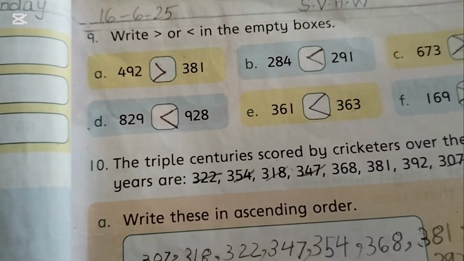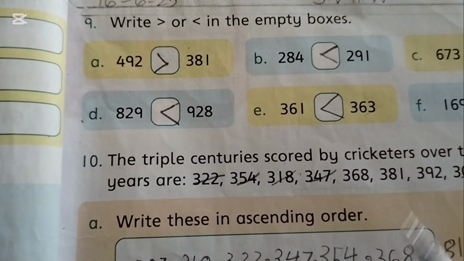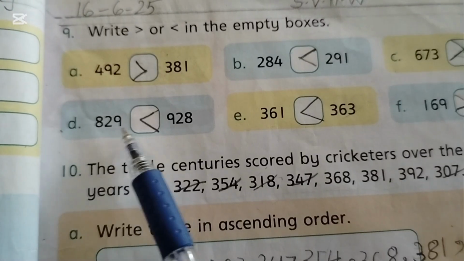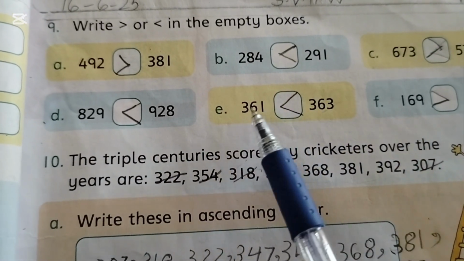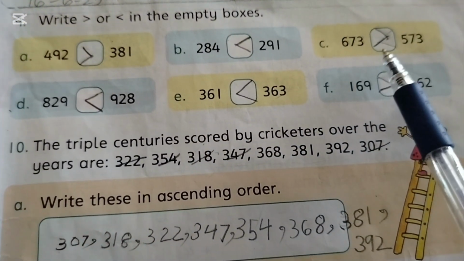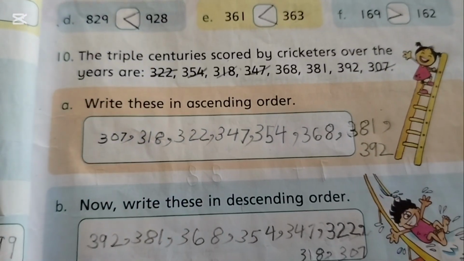So move on to the next page. On the next page we can see the less and greater signs. 492 is greater than 381, 829 is less than 928, 284 is less than 291, 361 is less than 363, 673 is greater than 573, and 169 is greater than 162.